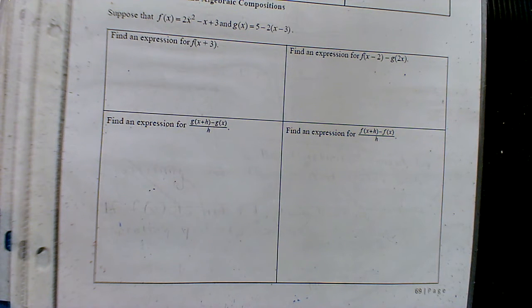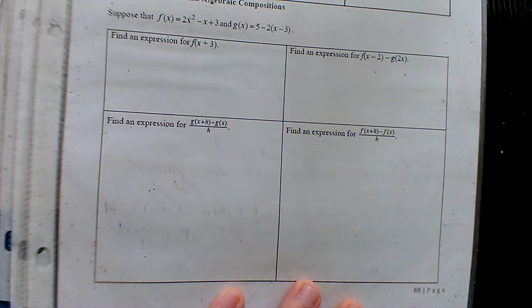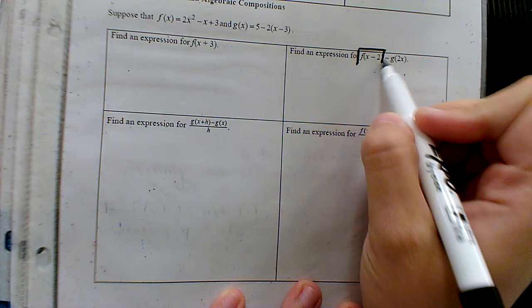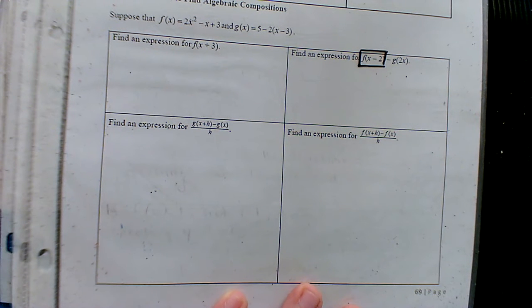So if you take a look at the second one here, we've got to think about what this notation is asking us to do. If you look at the first part, f of x minus 2, notice how that x minus 2 is inside the parentheses. It's representing an input, something you plug into the equation.